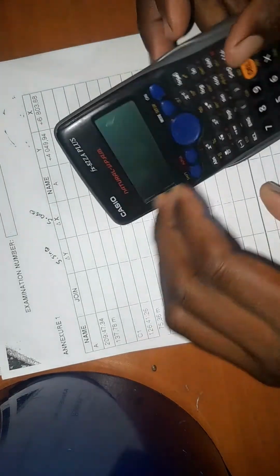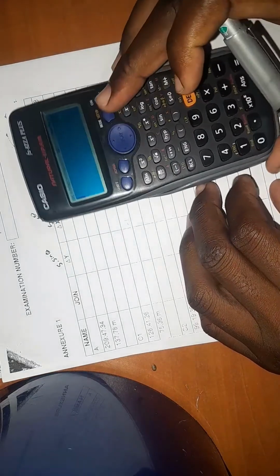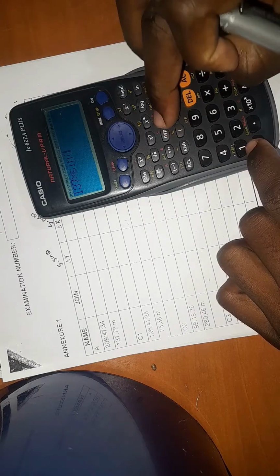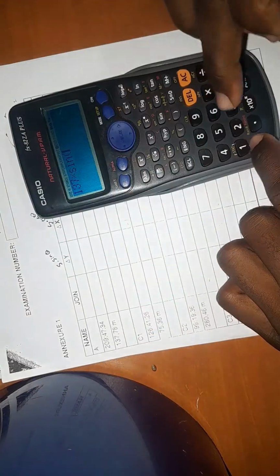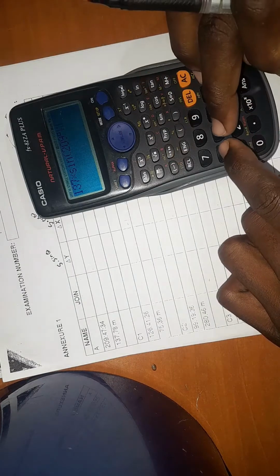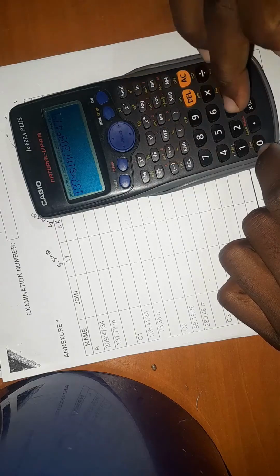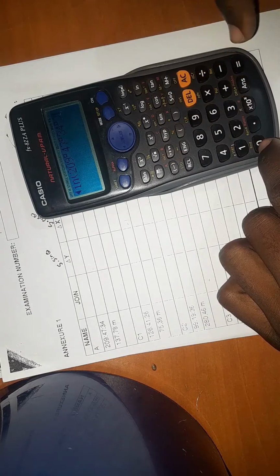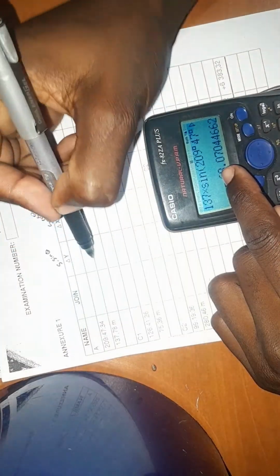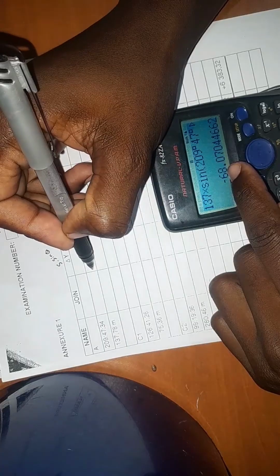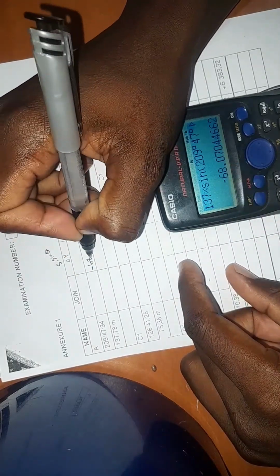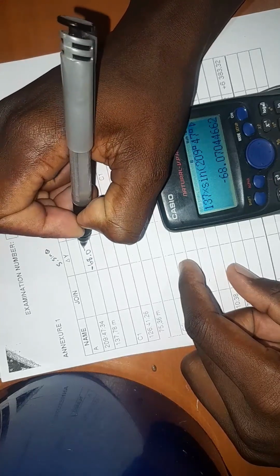In order to find these, we check s, which is 137.78. Punch it on a calculator. It's 137.78 multiplied by sine of the angle, 209 degrees 47 minutes 34 seconds. It gives us negative 68.07. I'm going to write it here: negative 68.07.